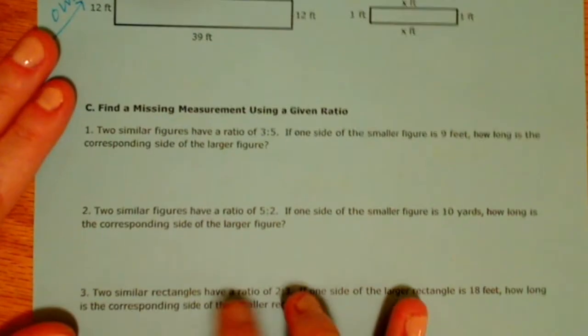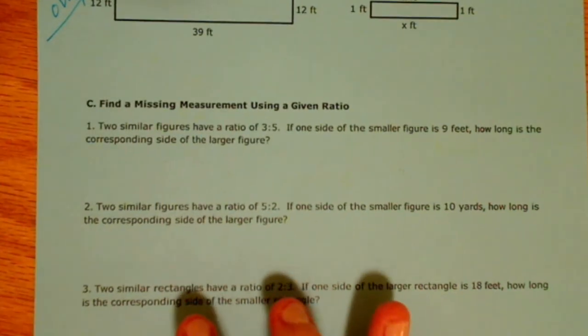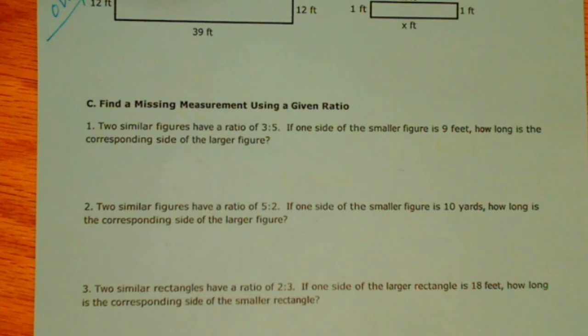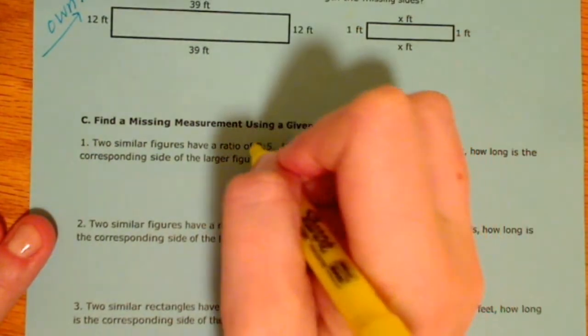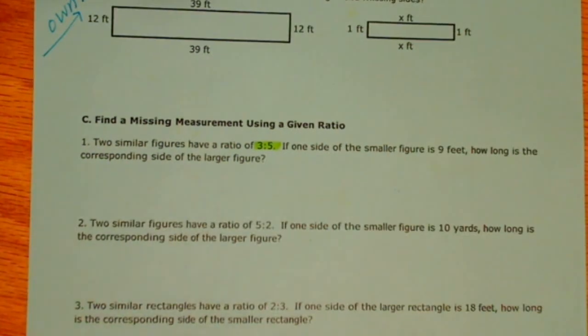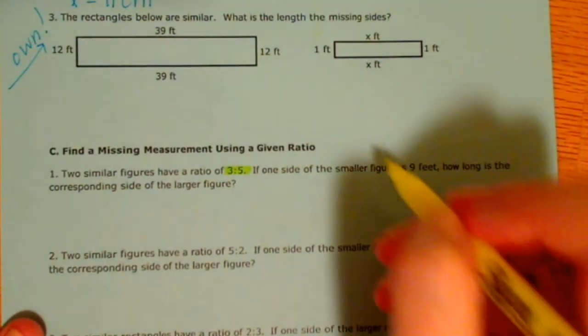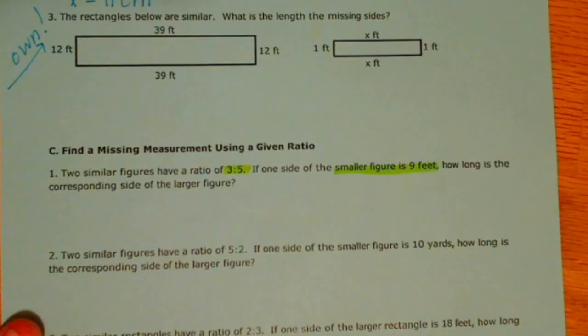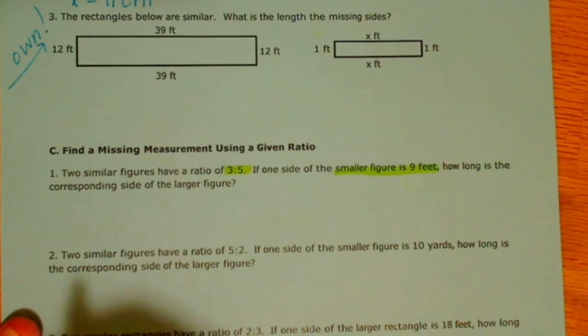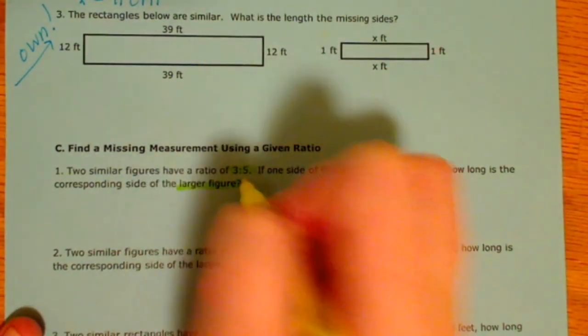Alright, so section C says find a missing measurement using a given ratio. So this time there's no picture, so it looks a little different. It says two similar figures have a ratio of 3 to 5. Remember we talked about ratios the other day. Ratio is a comparison. It says if one side of the small figure is 9 feet, so highlight that, how long is the corresponding side of the larger figure?